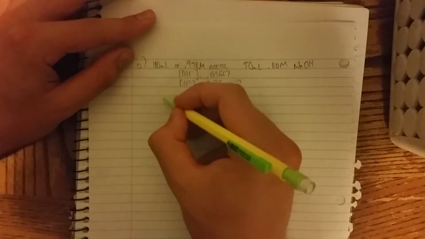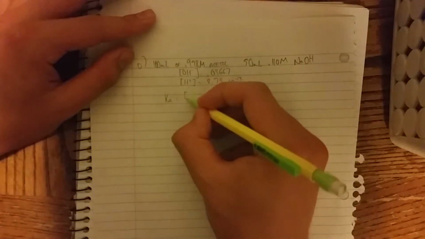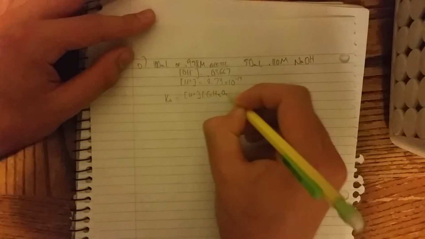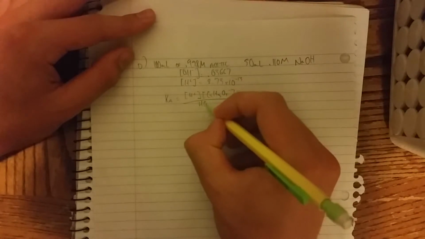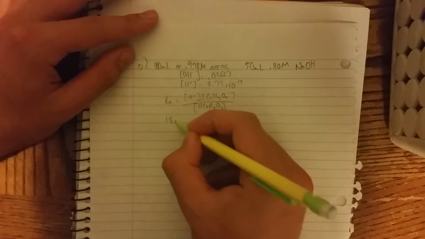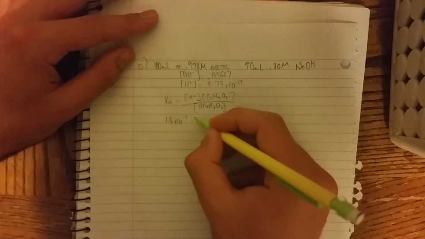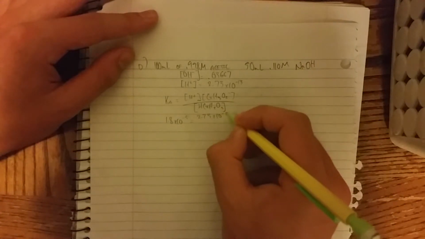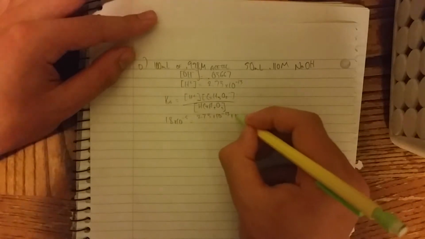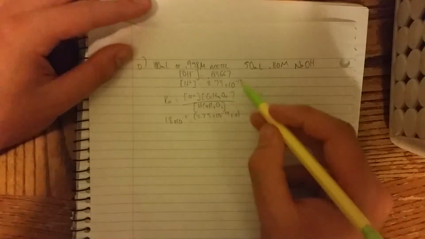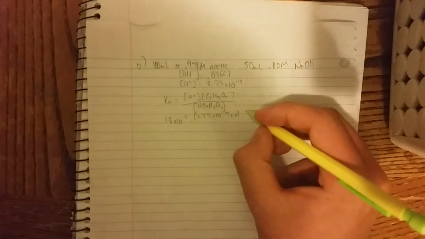We plug it into that same Ka again, which is Ka equals H plus times C2H3O2 minus over acetic acid. So we plug in our values: 1.8 times 10 to the negative 5th equals 2.73 times 10 to the negative 13th, which is our H plus concentration, plus X, because once again you need to include this since 2.73 times 10 to the negative 13th is a very low number.